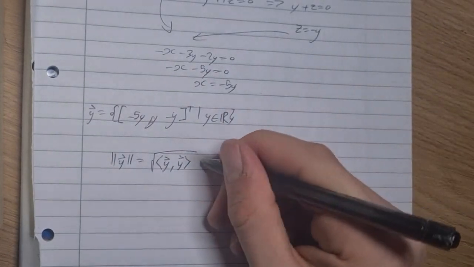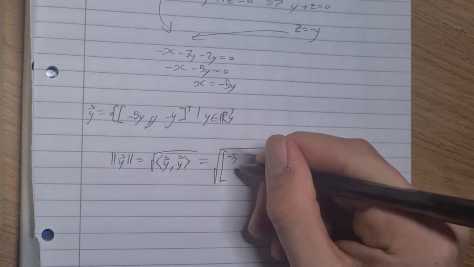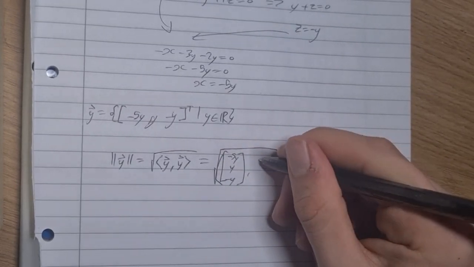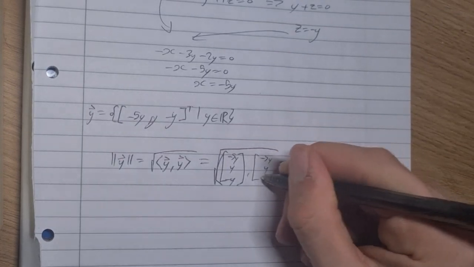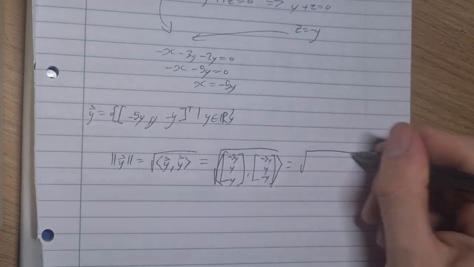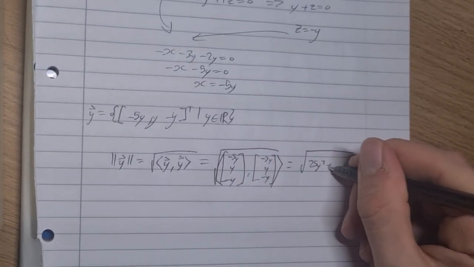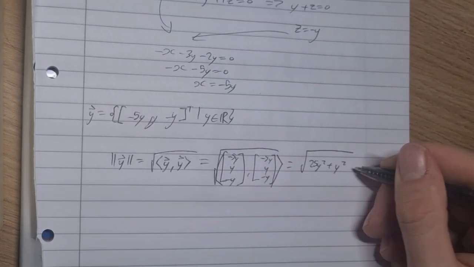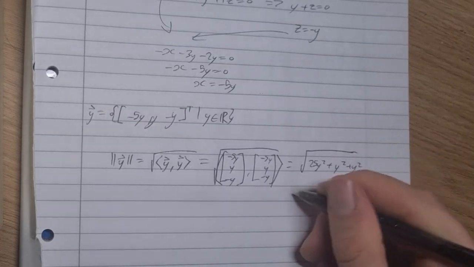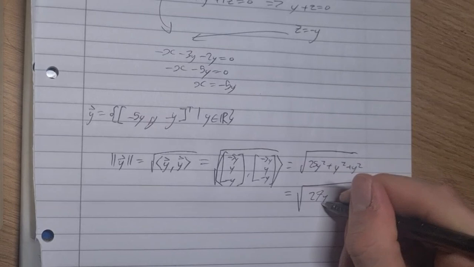So the way we can do this is the square root of (5y, y, -y) times (5y, y, -y), which is equivalent to the square root of 5y times 5y, which is 25y squared, plus y times y, which is y squared, plus -y times -y, which is y squared, which, not really nicely, gets down to 27y squared.